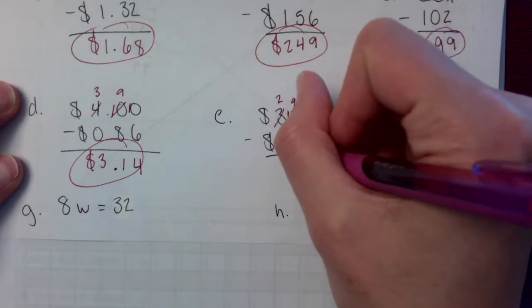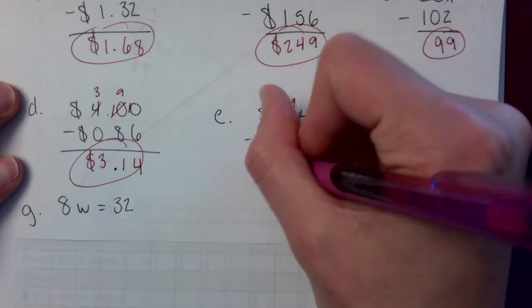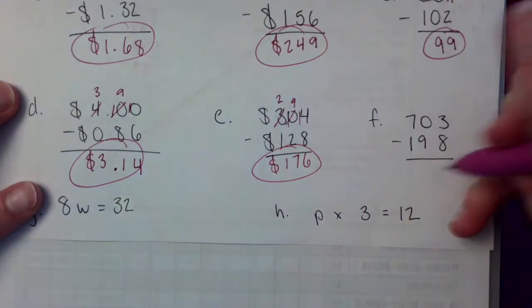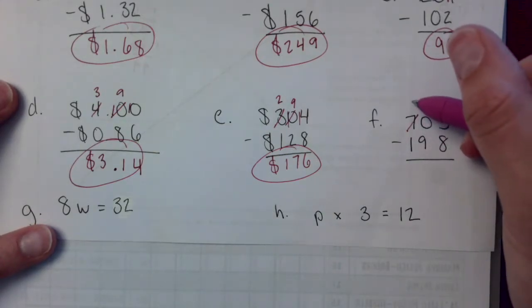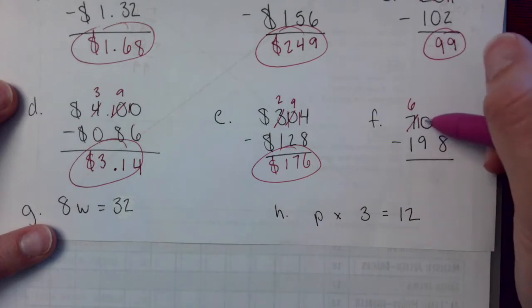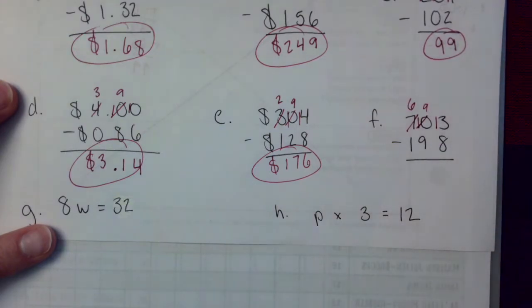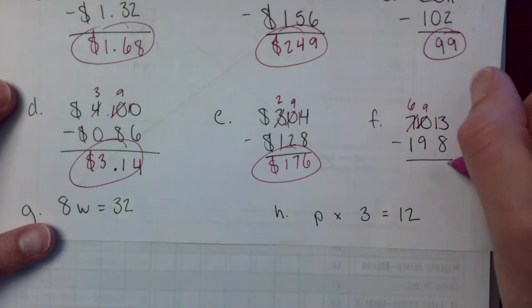9 minus 2 is 7. 2 minus 1 is 1. So you get $176. 3 minus 8, can't do that. Cross out the 0, can't do that. Cross out the 7, make it a 6. Change it to 10. Cross out the 10, make it a 9. Change it into 13. 13 minus 8 is 5.